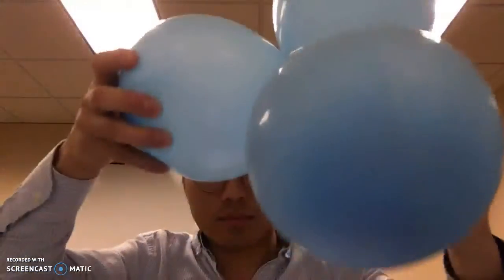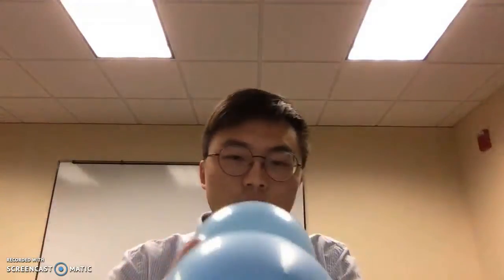has a total number of electron domains of five, which is like this one.